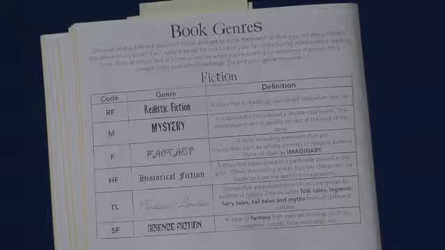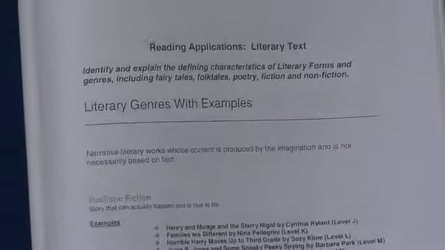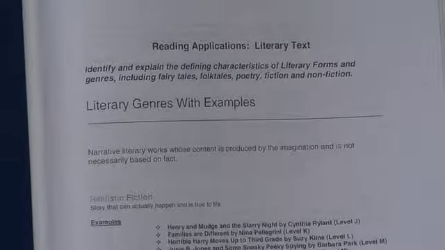Another portion of the notebook is what we call book genres. Earlier we talked about the different types of literary texts. Well, all of those different types are listed here: realistic fiction, mystery, fantasy, historical fiction, traditional literature, and science fiction. And then there's also a definition of what each is. In addition to that, there is another book list, but this one is separated by genre. So you have realistic fiction, historical fiction, etc.